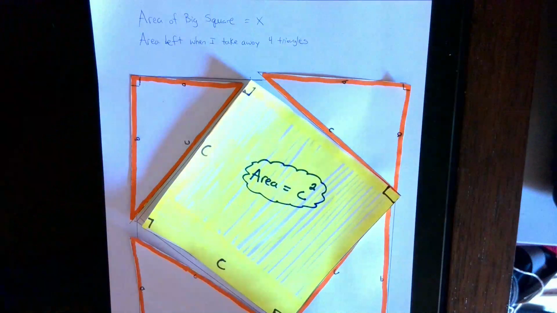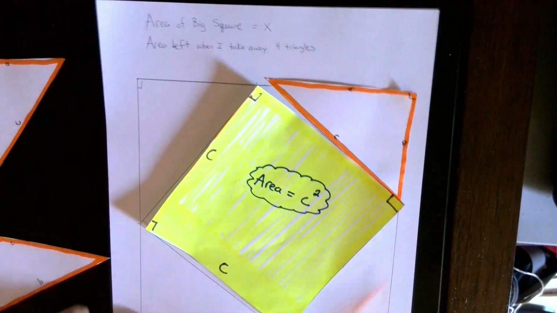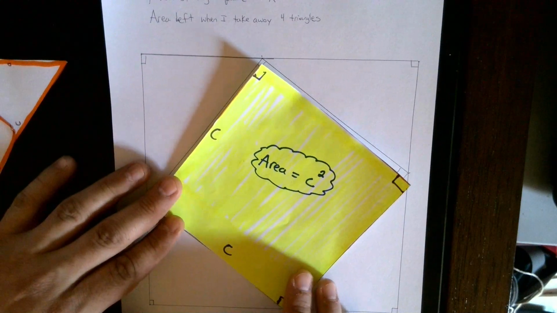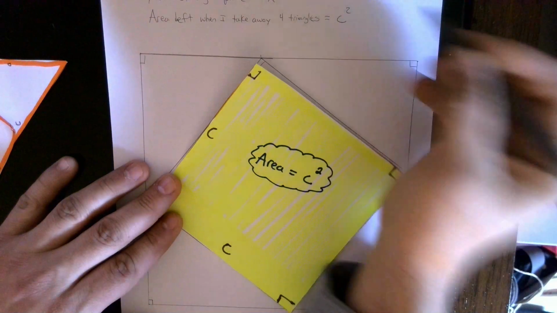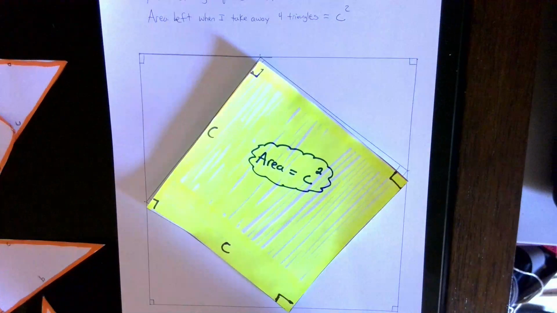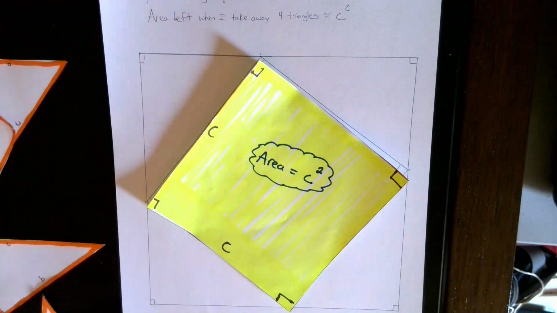Well, it would be x, and I take away my four triangles, and you can see that the area that's left when I take away four triangles is just this yellow part, which is c squared. So x minus the four triangles leaves me with c squared here. That's the only part in yellow. Okay, now we're getting somewhere.